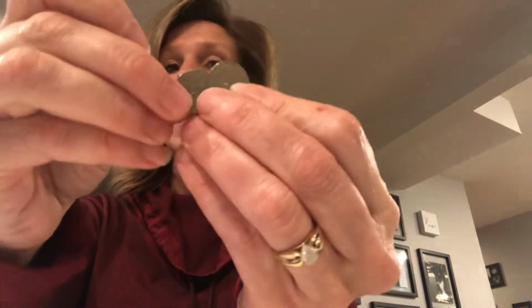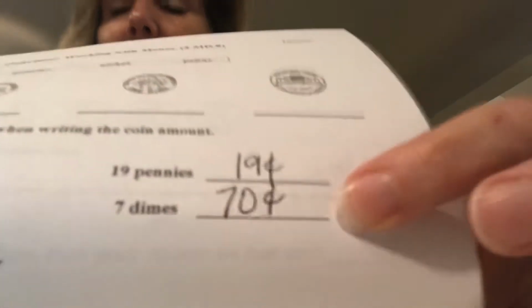7 dimes. So now you're looking at dimes. And dimes, if you remember, are worth 10 cents. So you're going to count by 10 7 times. Okay? I'm going to use my fingers because there's so many. Remember, we need 7 dimes. 10, 20, 30, 40, 50, 60, 70 cents. Okay, so you're going to go ahead and write 7 dimes, 70 cents. And for all of you who are good at multiplication, 7 times 10 is 70.